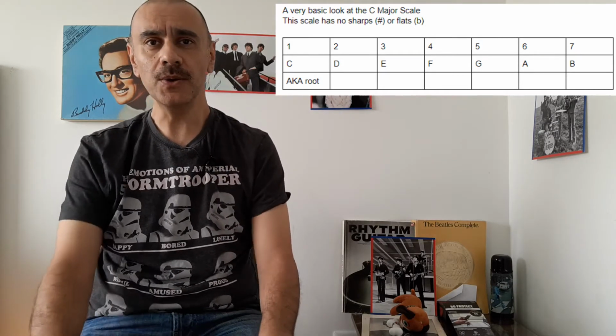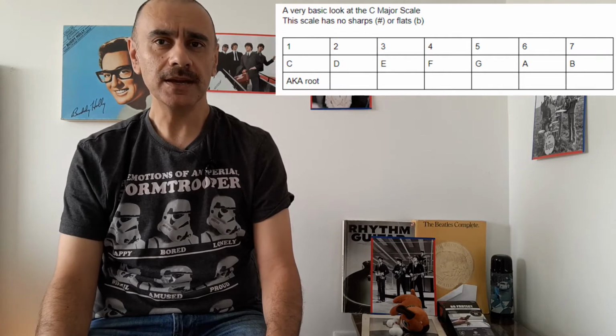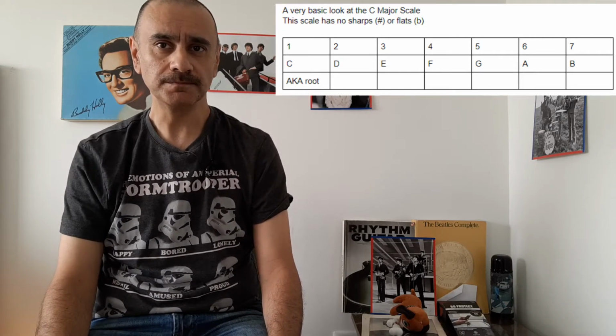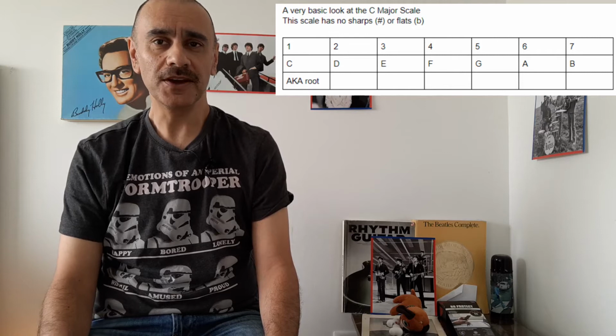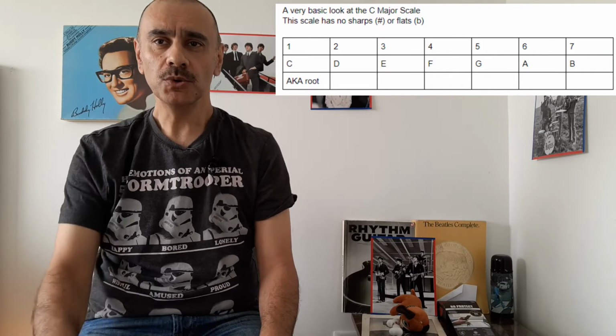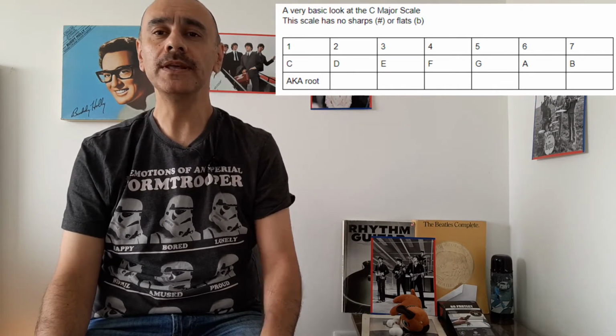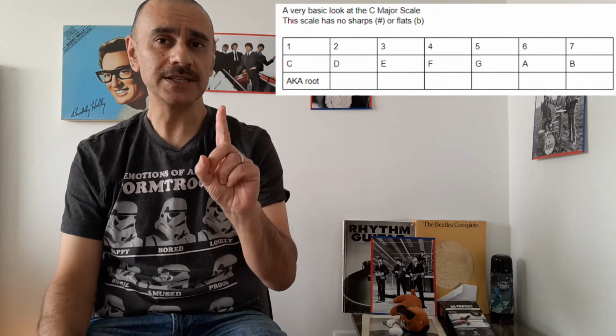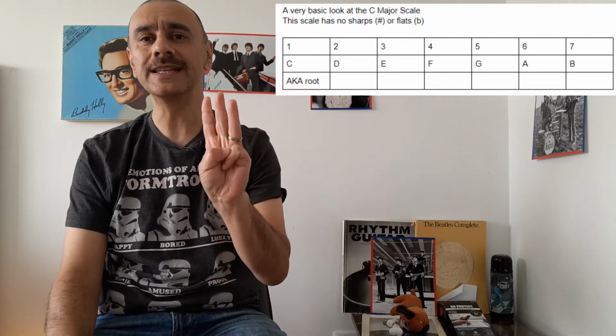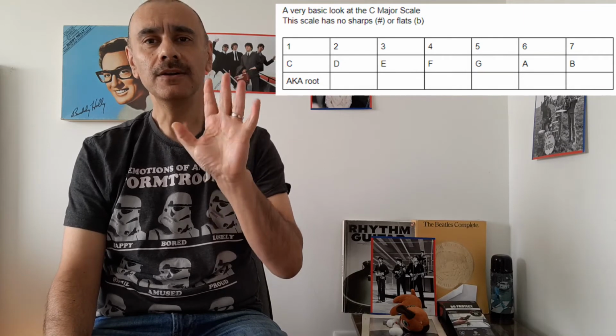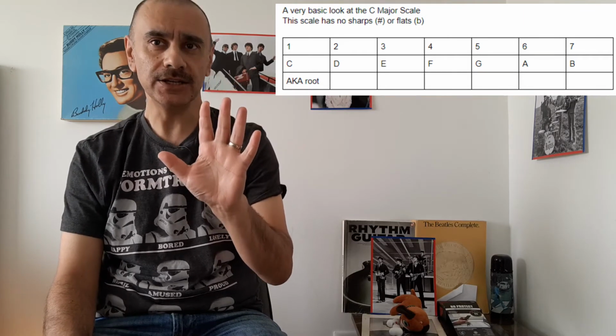So here's a quick question for you. How do we make a C major chord? What do you think? Why not pause the video and have a little think? So what do we need to make a C chord? Well, we need the first note, the root note, which is a C. We need the 3rd note, which is an E. And we need the 5th note, which here is a G.